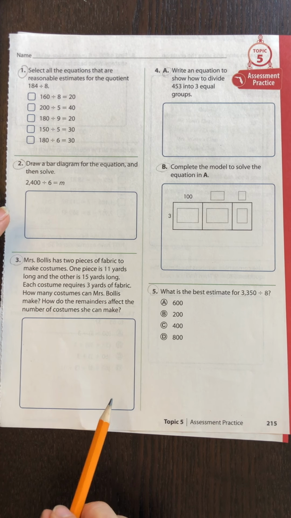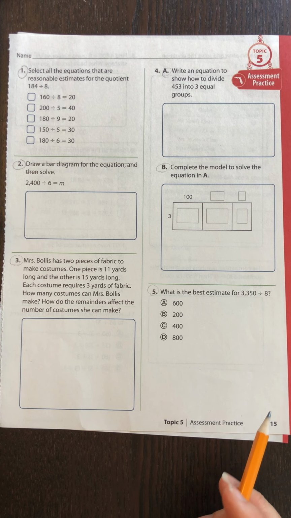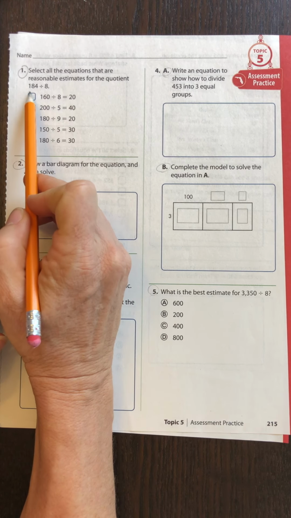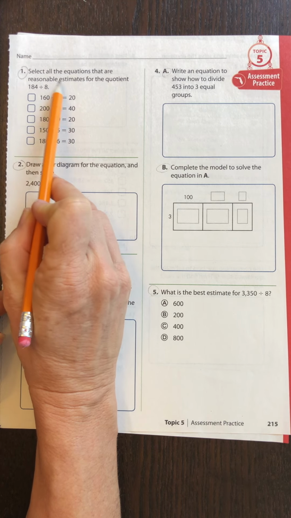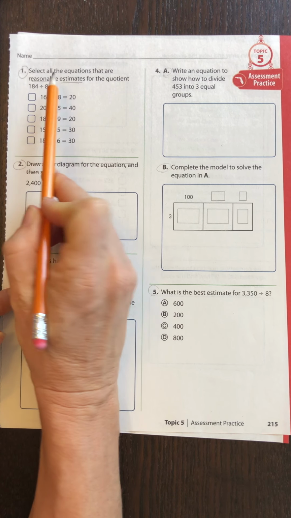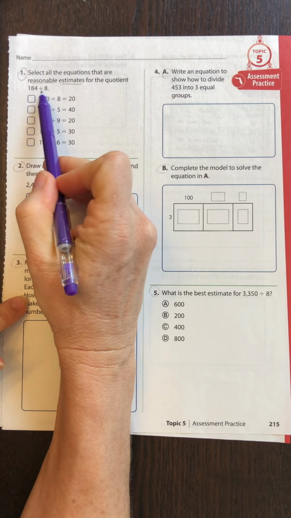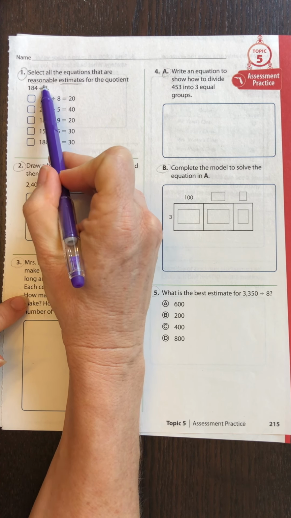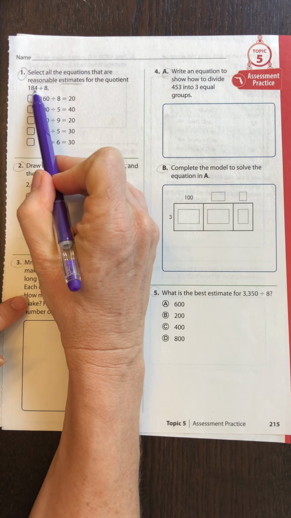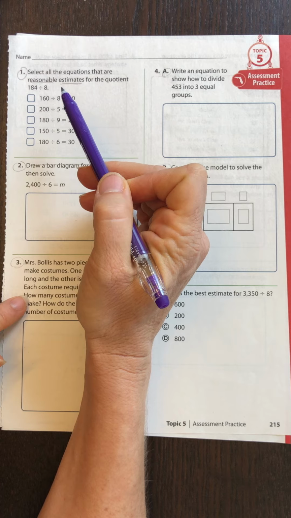It happens to be that each of them on this page, front page, we will do, but on the following pages we'll skip around. So in number 1, it says select all the equations that are reasonable estimates for the quotient 184 divided by 8. Well, when I see this, I think if they're reasonable estimates, we're going to be rounding or using compatible numbers. So 184 divided by 8, I'm going to look for something times 8, or 180 something divided by 8 that will come out evenly.